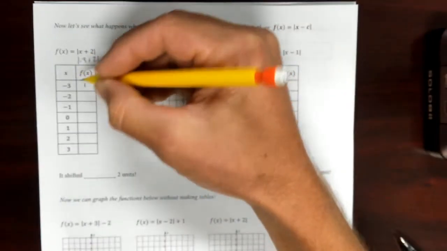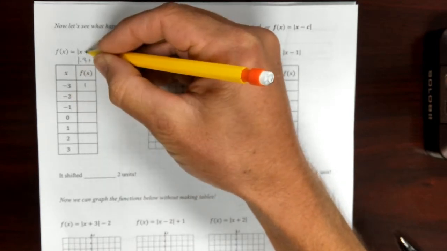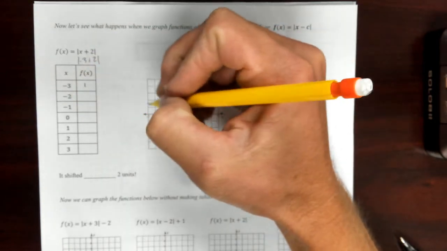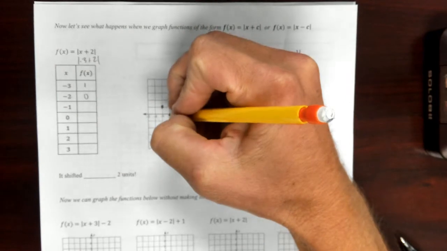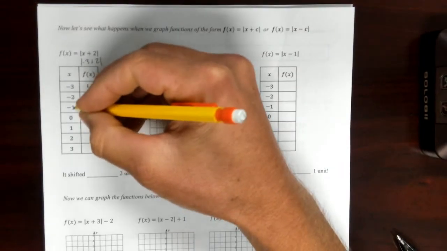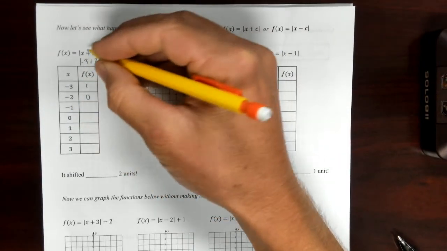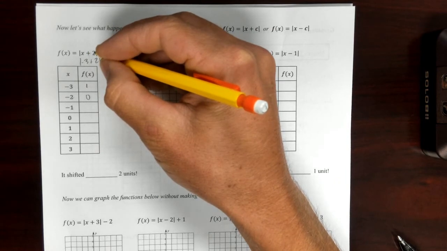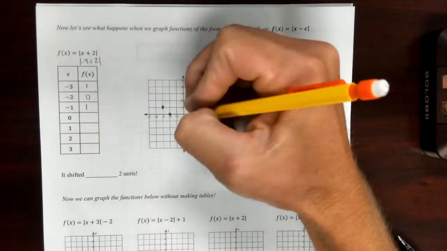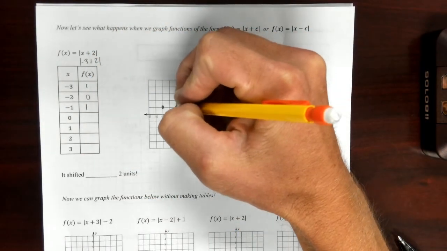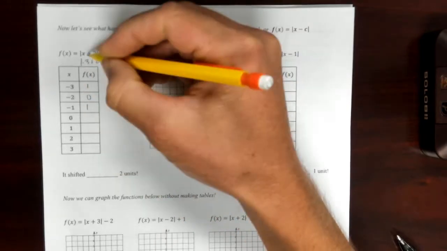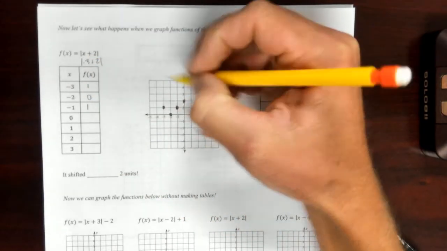Bam, there it is. Same thing, plug in negative 2. Negative 2 plus 2 is 0. Absolute value of 0 is 0. Plug in negative 1. The absolute value of negative 1 plus 2 is a positive 1. Plug in 0 plus 2, bam.